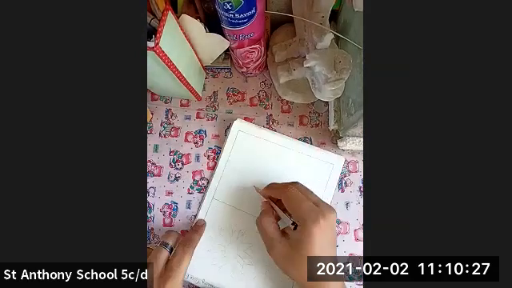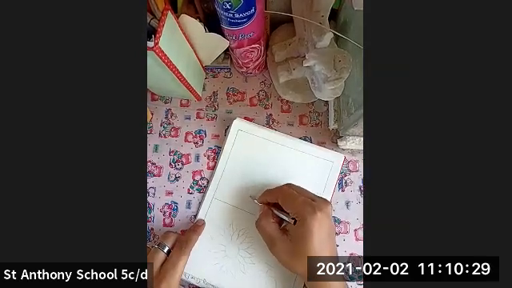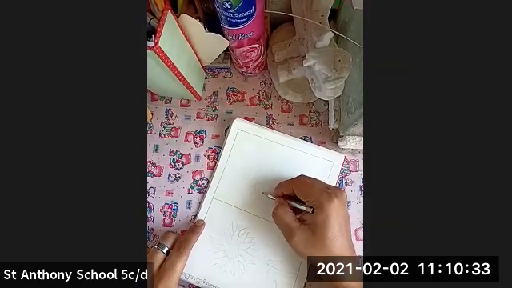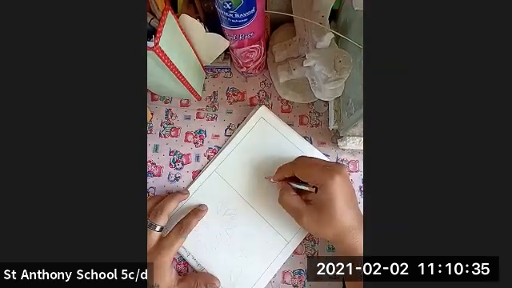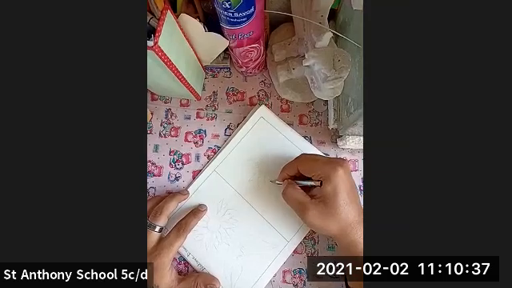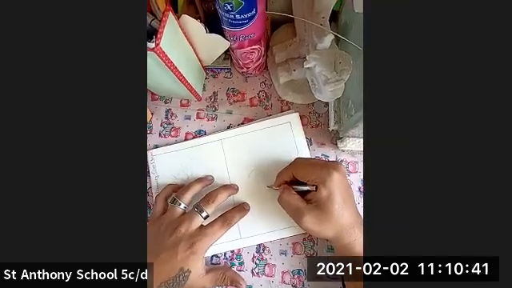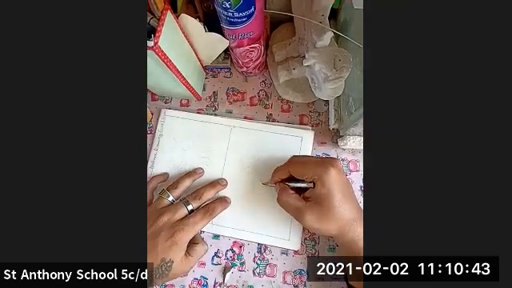I'm drawing it and I'm keeping it aside. This is how you're going to draw the sunflower. This is a nature drawing.